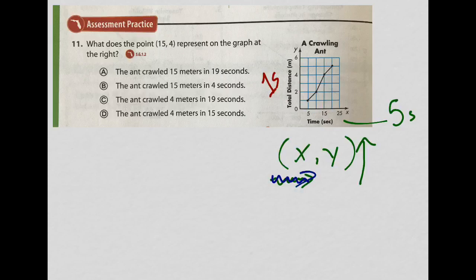So I'm going to look for that x-coordinate first. They want 15, 4. So 0, 5, 10, 15 on the x-axis. And then we have to look at the y-axis of going up 4. So this was counting by 1. So 1, 2, 3, 4. Okay, so this is the point that they're talking about. That's 15, 4 right there.